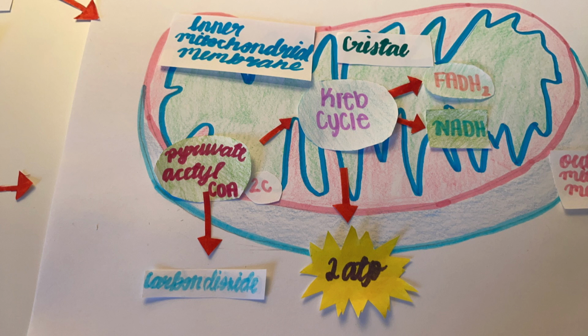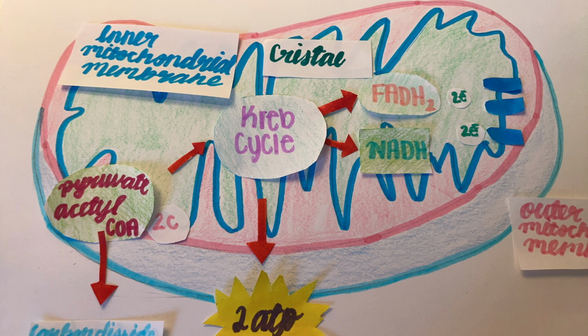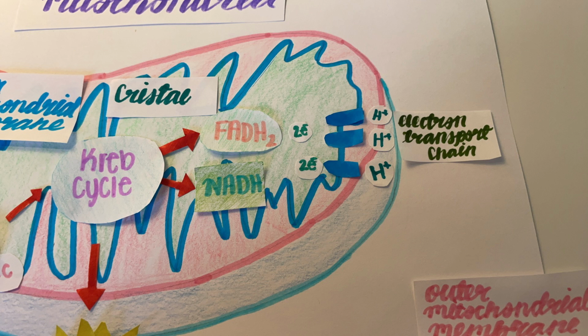Energy is added to NADH and FADH2. NADH and FADH2 have high energy electrons they can carry to the 3rd step of cellular respiration, which is the electron transport chain. The electrons go through an electron transport chain, which are a series of proteins.